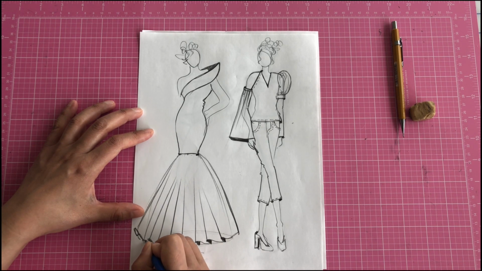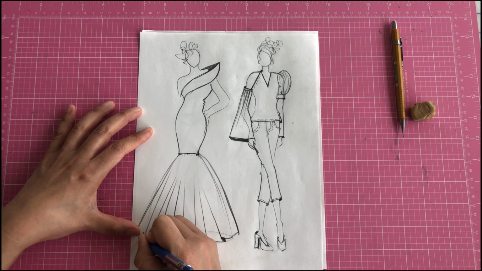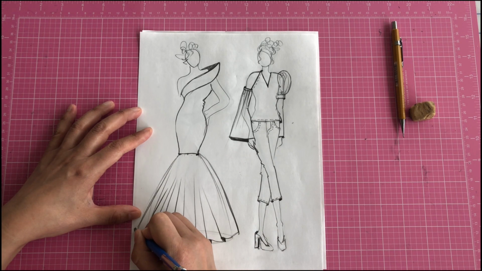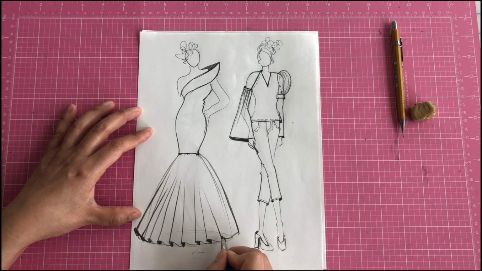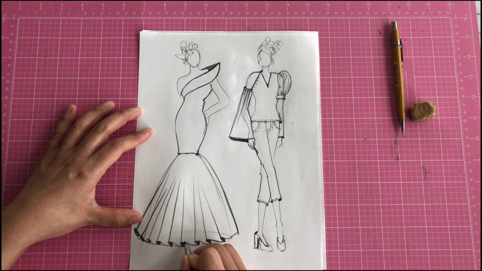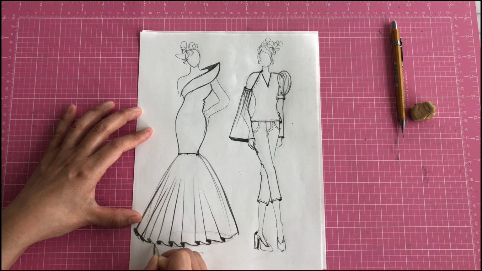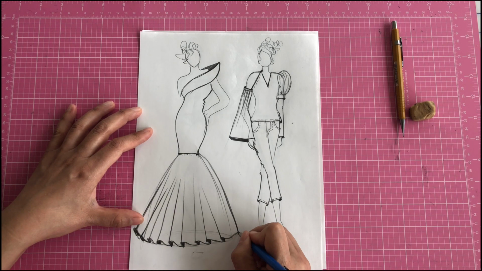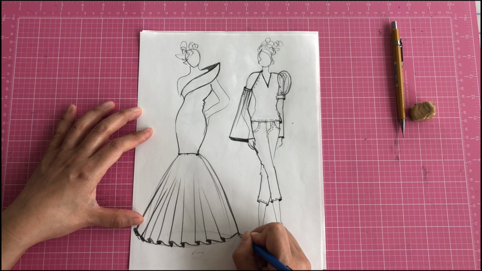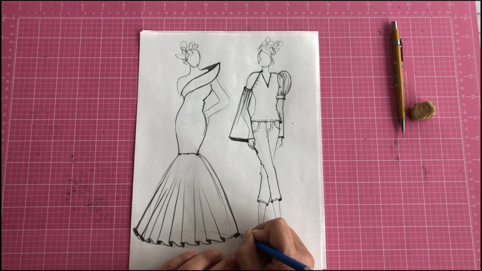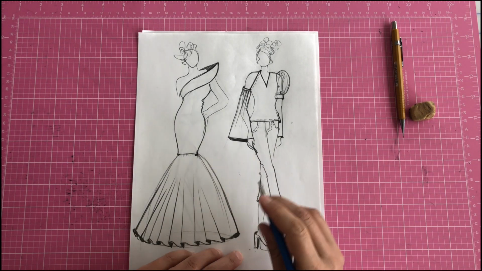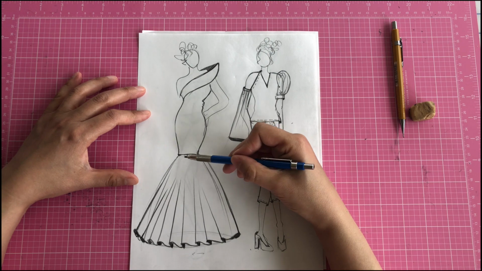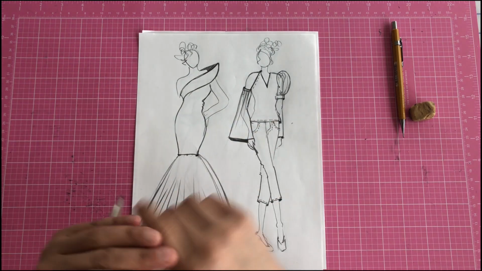Now, this is what we're doing for a skirt, but this could be done on a sleeve, on a top, everywhere that you want to show ruffles. I'm going to go back and darken those areas. Here, because it's going to the outside, my loop will be in the other direction. Right, there we go. Now on top, you're going to show the gathers.